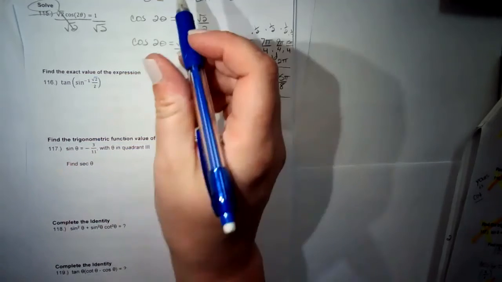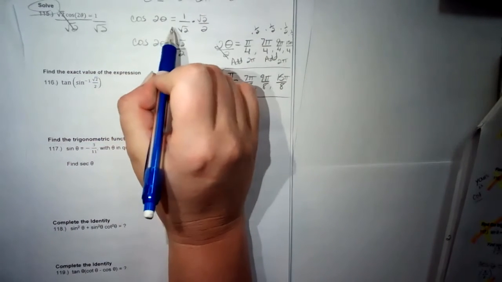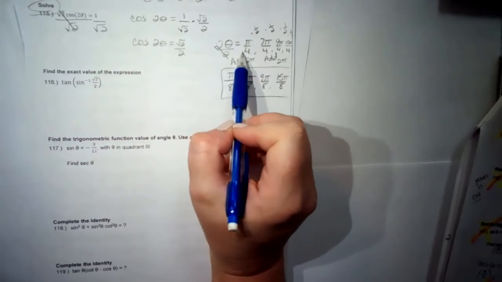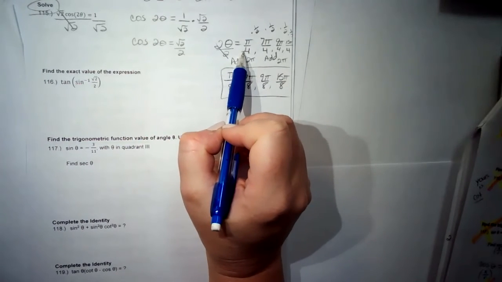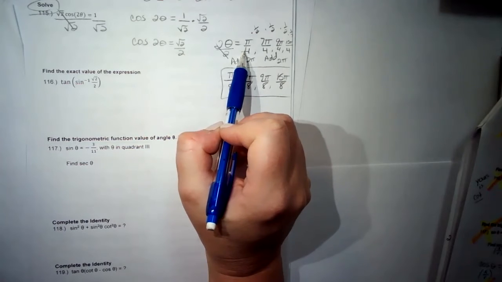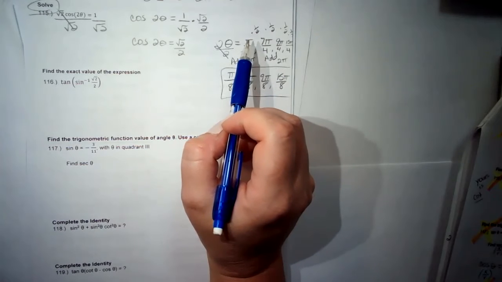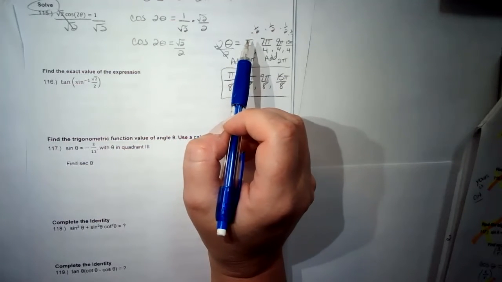Okay, so let's talk about it again. Solve for cosine 2 theta, whatever your function is. Find the 2 answers on the unit circle that give you that value. Then add 2 pi to each of them. That's going to give you 4 values. Everybody got that? Once you've done that, multiply them by 1/2.